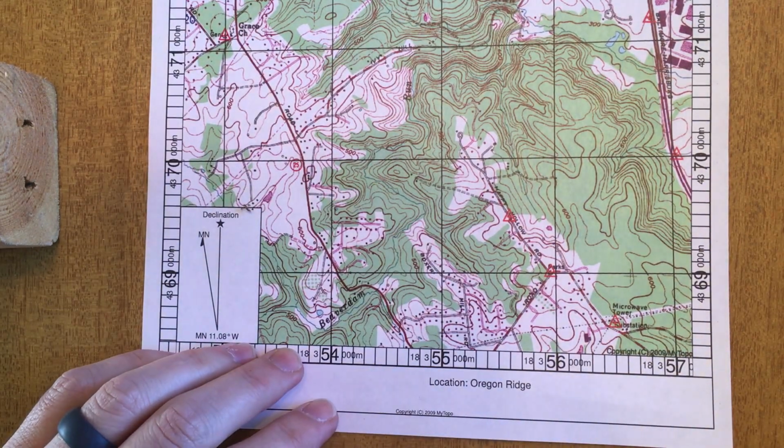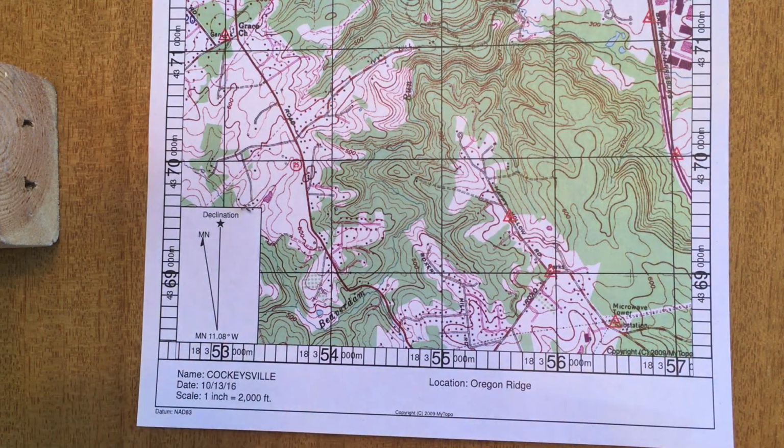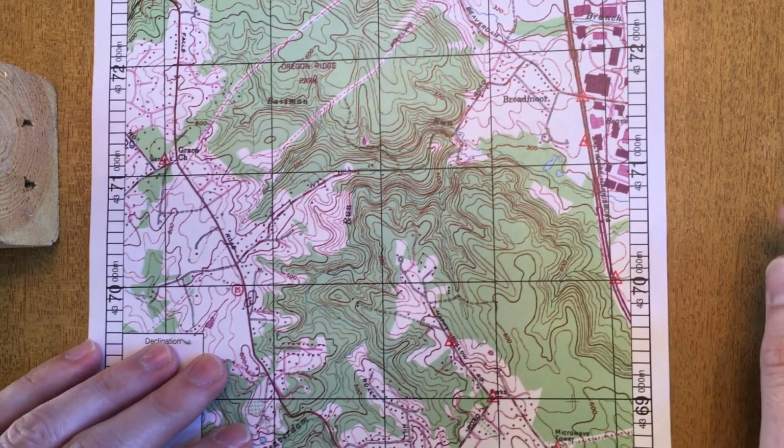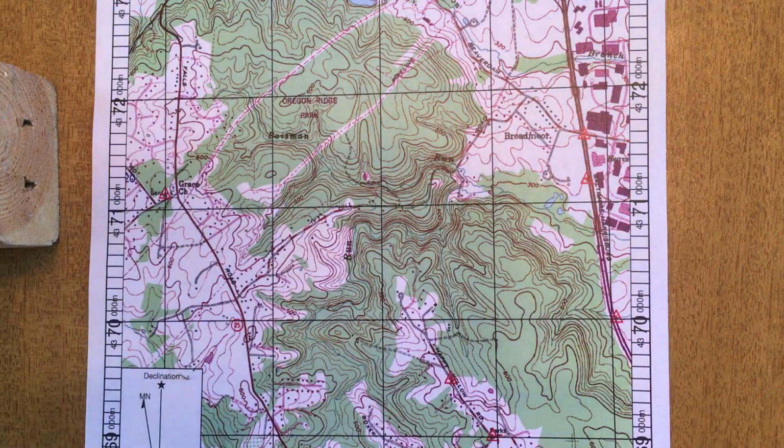Today we're going to show you one of the really important pieces of search and rescue, really orienteering in general, and that is how to plot UTM coordinates onto a map and then determine the distance and the bearing between each of those.